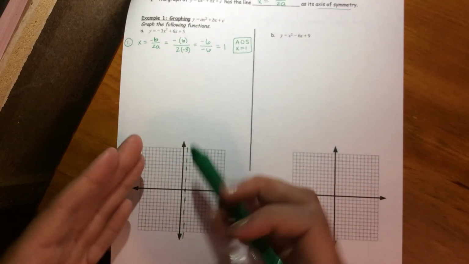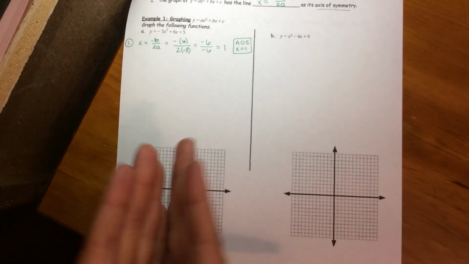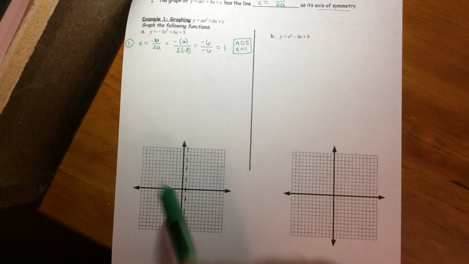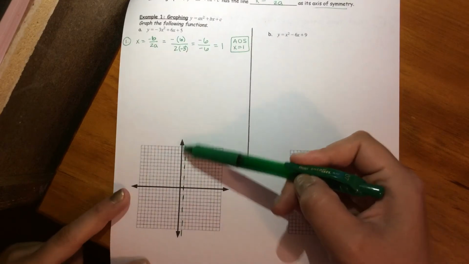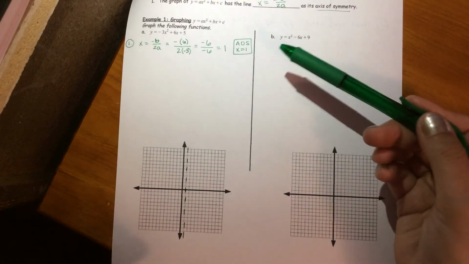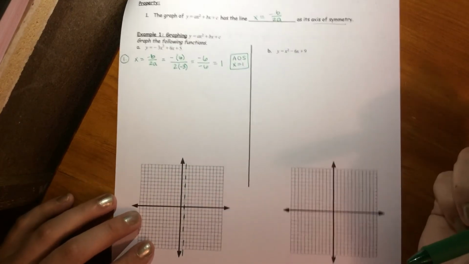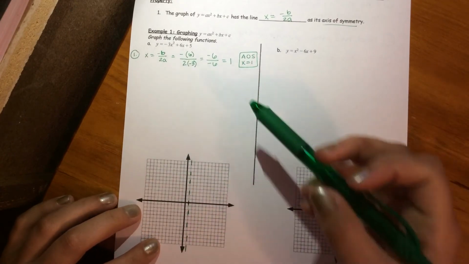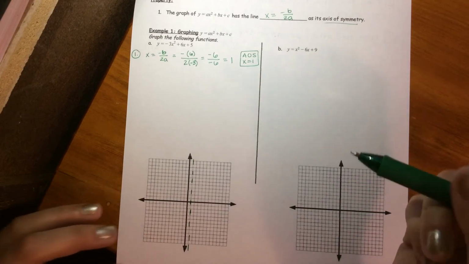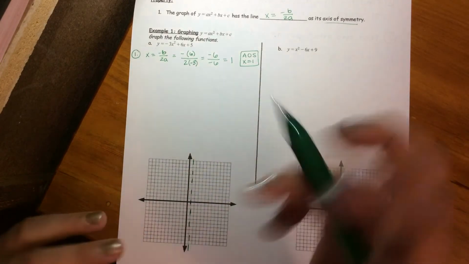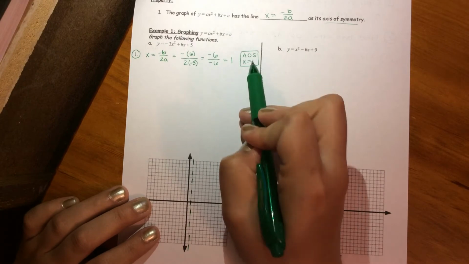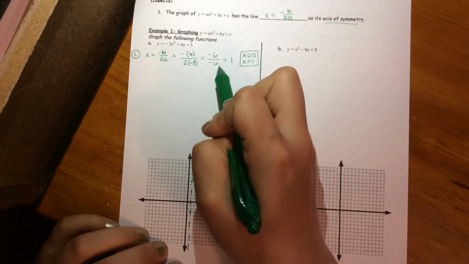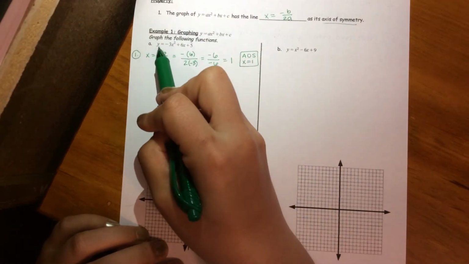Okay, so that's kind of where the middle of your parabola is. So you want both sides to be the exact same. Now, remember about your axis of symmetry, your vertex has to be on this line. Okay, that's the rule of thumb with graphing quadratics. So if it has to be on this line, that means the x coordinate in your vertex is going to be 1. So in order to find the other half of the coordinate, we have to take x equals 1, plug it into the equation, and solve for y.